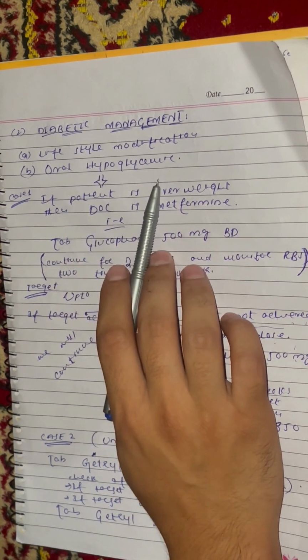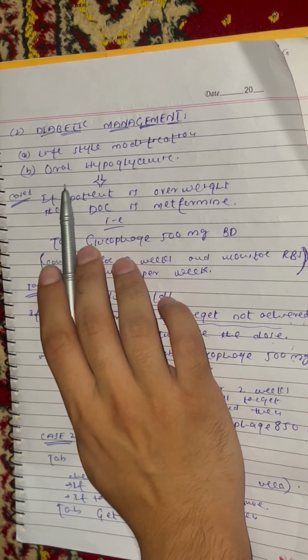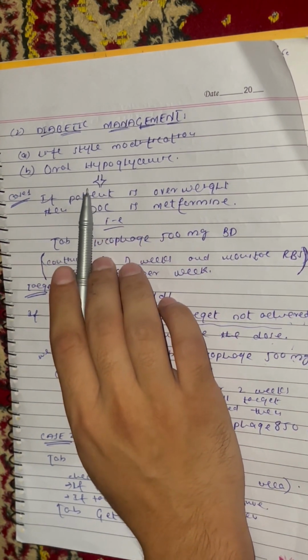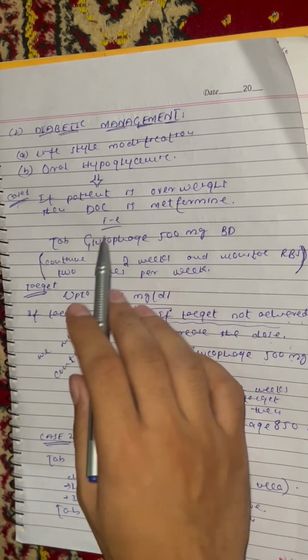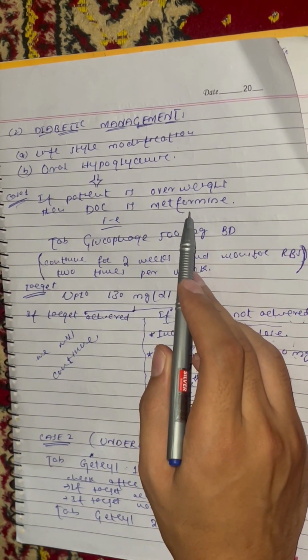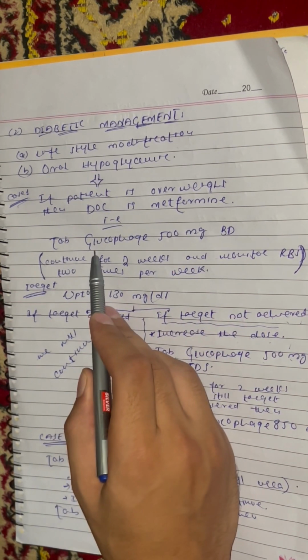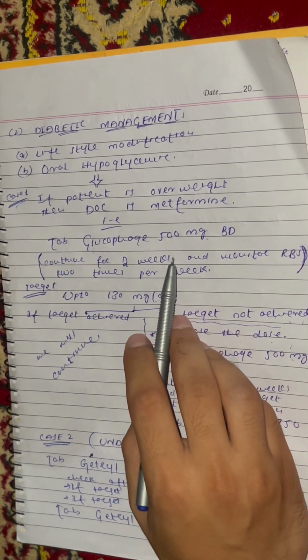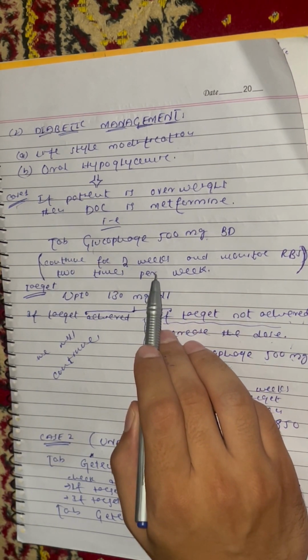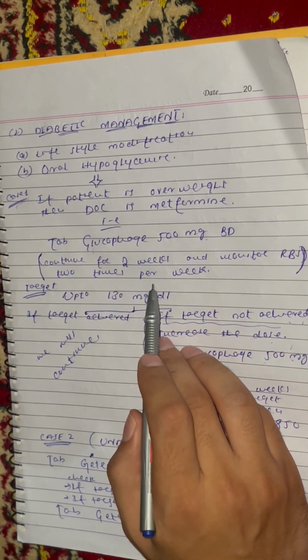That is the same as for the pre-diabetic one. And secondly, we will write an oral hypoglycemic. Now, if the patient is overweight, then the drug of choice is metformin, that is tab Glucophage 500 milligram BD. And we will continue this dose for 2 weeks and monitor RBS 2 times per week, right?